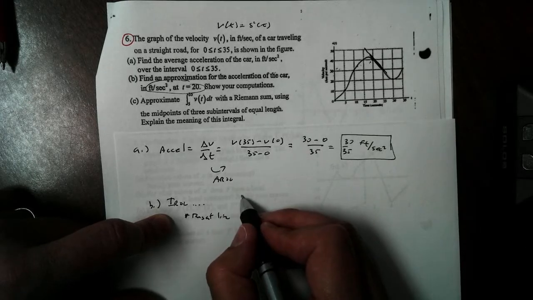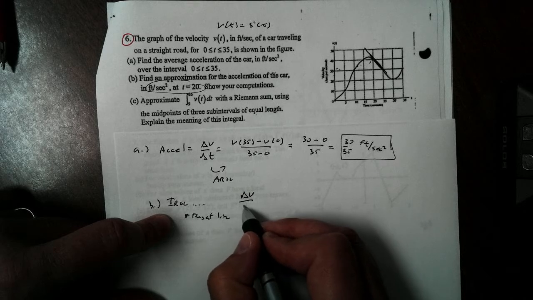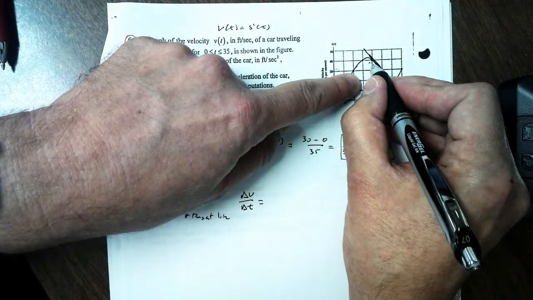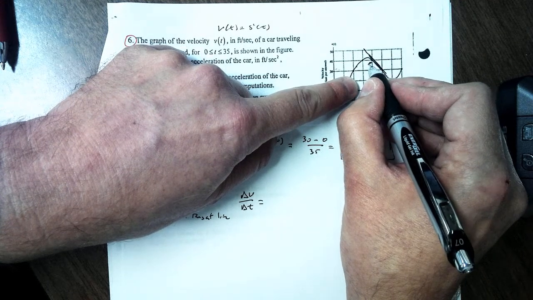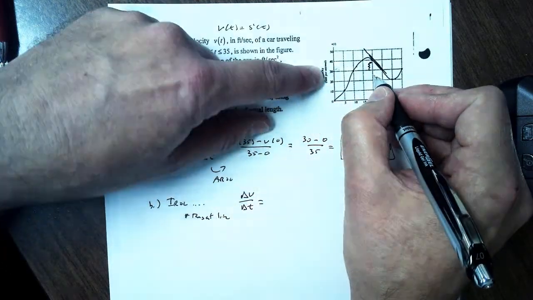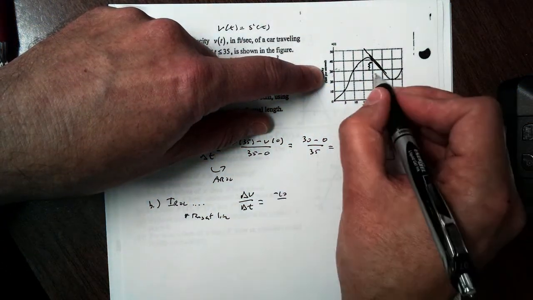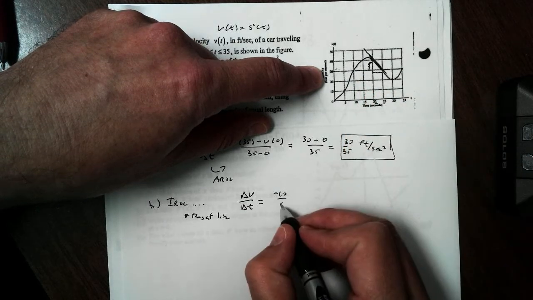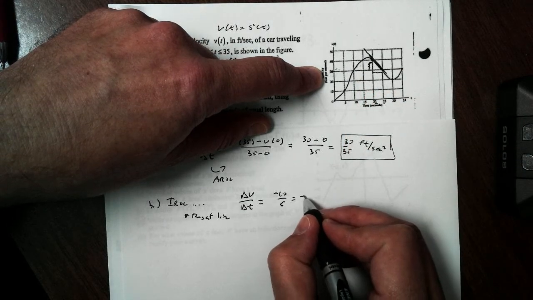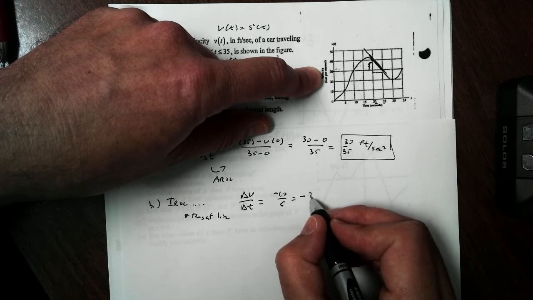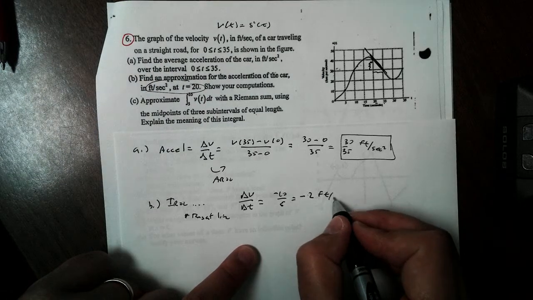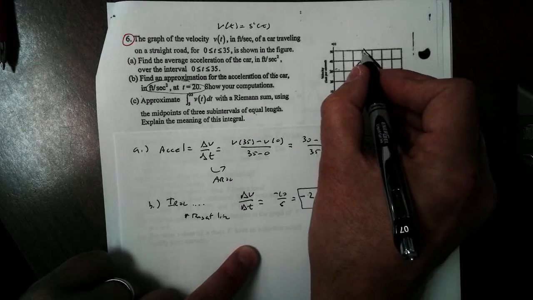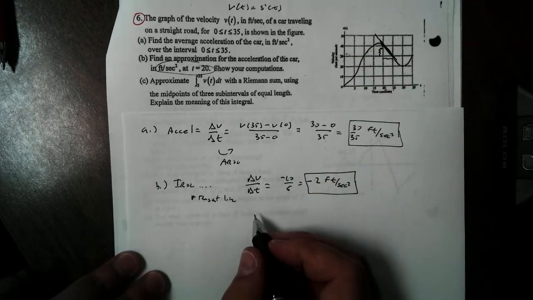So again, I want my change in velocity over my change in time. If I go down, my change in velocity, I'm going down 10. I'm looking at this line right here, and I'm going to go over in time 5 seconds. So I got negative 2 feet per second squared. Now you may not have the same answer as me, but it's only an approximation. I just drew a tangent line there.